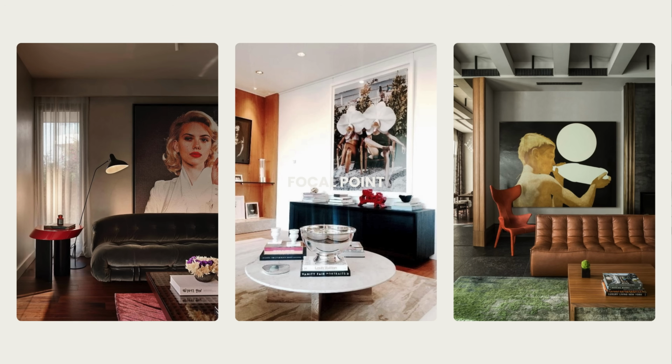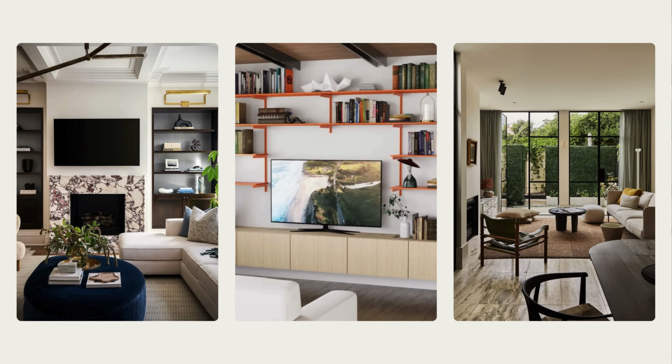And here is how we can get even deeper into the subject. Anchor your space with a focal point. Now, every room needs a place for the eye to land. Stay there and orient your main seating towards it. So common focal points will include a TV wall, a fireplace, a big window or a beautiful view, large artwork, or a feature wall. And if you don't have an obvious focal point, don't worry, because I'm going to teach you how to make one further on in the video.